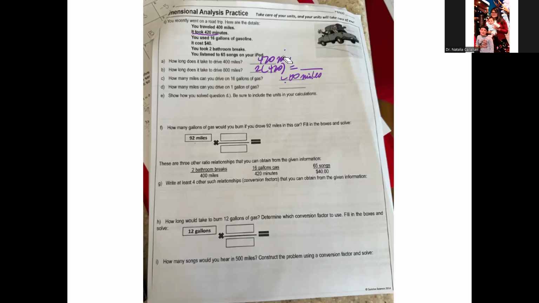What's your answer for B? If you double the 800 miles, you double the minutes. So what would that be? 420 minutes equals 400 miles. If you double the miles, what's 420 times 2 minutes? 800. Yeah, 800 what? It's not 800 miles. Go back and do that again. You're not understanding the question.